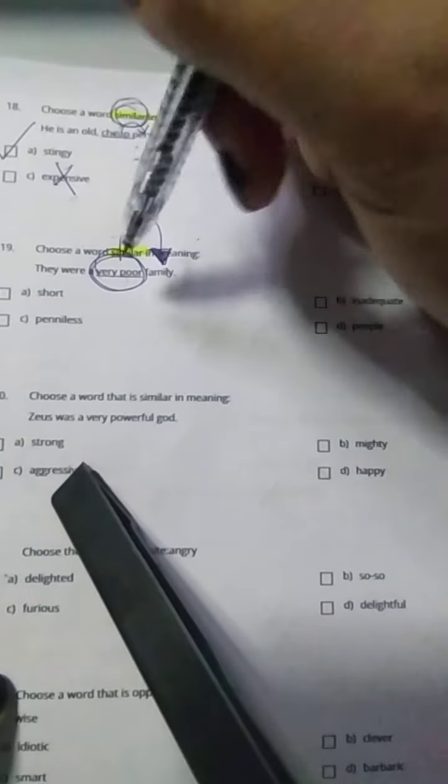And that's why I asked you guys before to draw these arrows. Look for it. Short is an adjective. Penniless is an adjective. Inadequate. People. People is a noun, so we can throw out people. Now I look for something very poor, no money. Inadequate, maybe, but also not maybe, right? That's not a really good one.